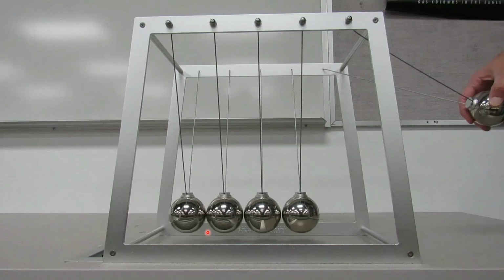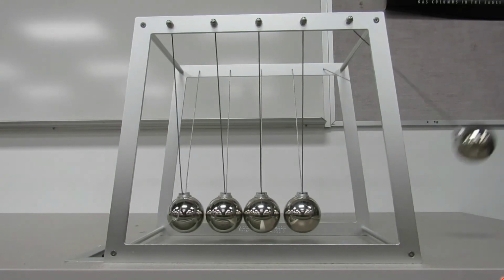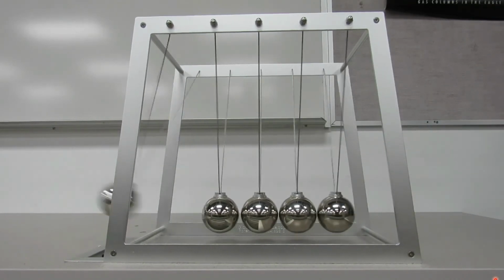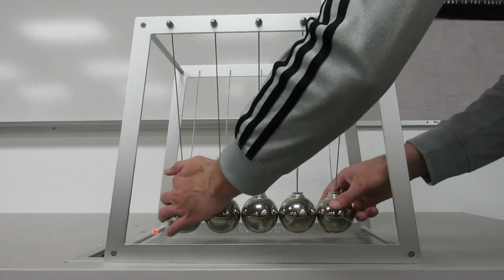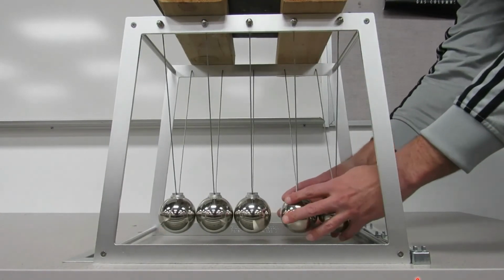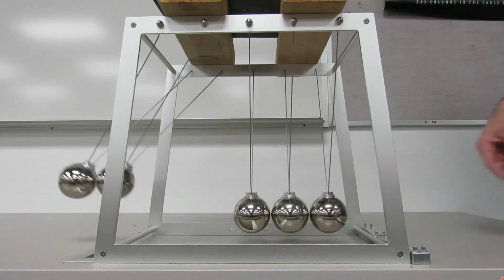When I let go, that external force is going to change the momentum of the system. But when the sphere collides with its companions here, those interaction forces are all going to be internal to the system, so the total momentum should be conserved. Let's watch how that works. You can see that that momentum is transferred pretty efficiently throughout the system. Of course, if I let it go too long, it slows down due to drag and other external forces.